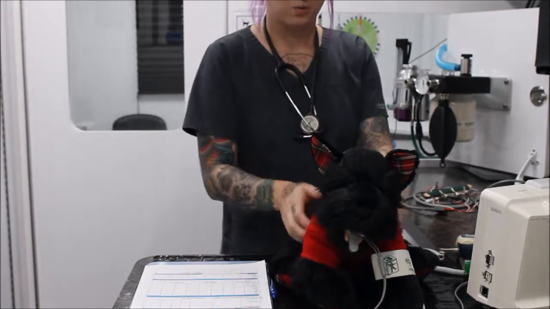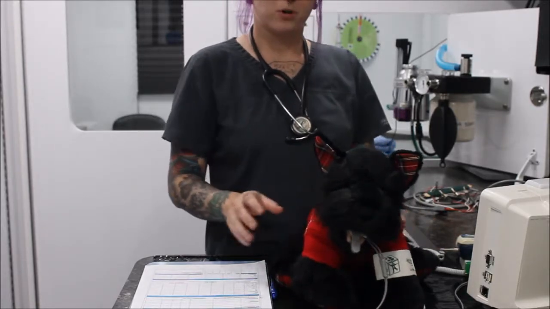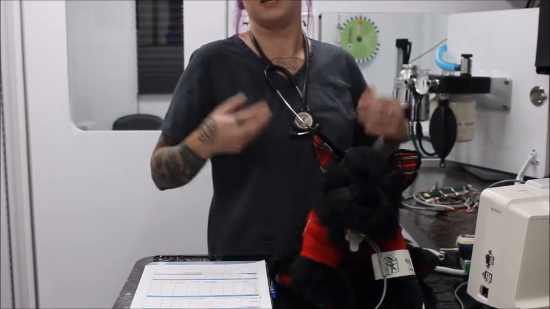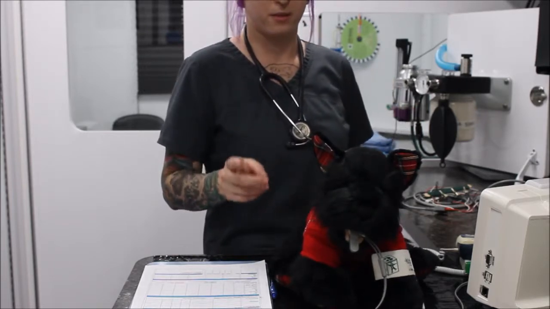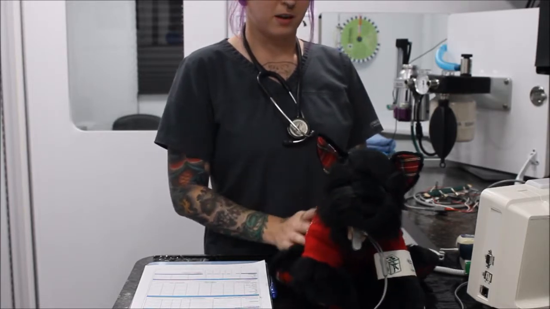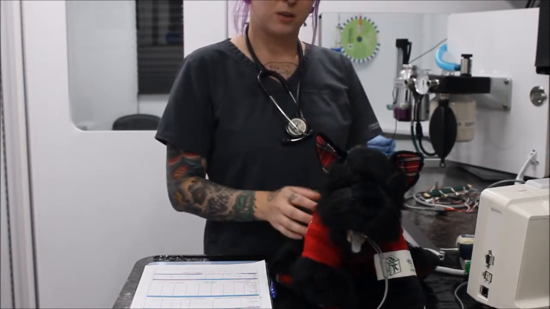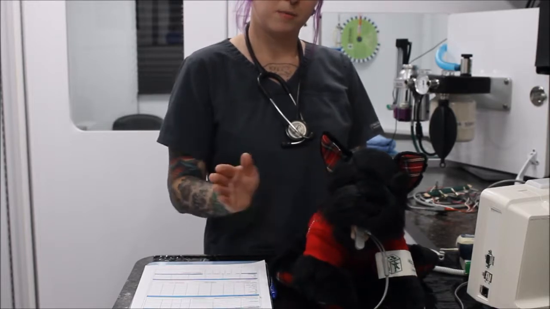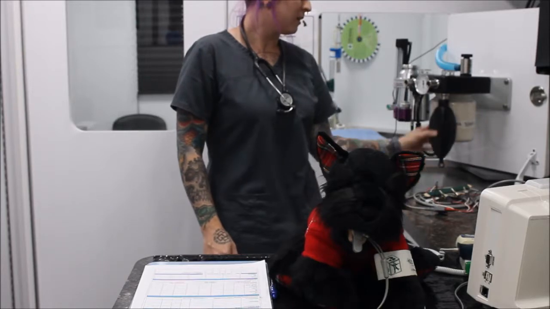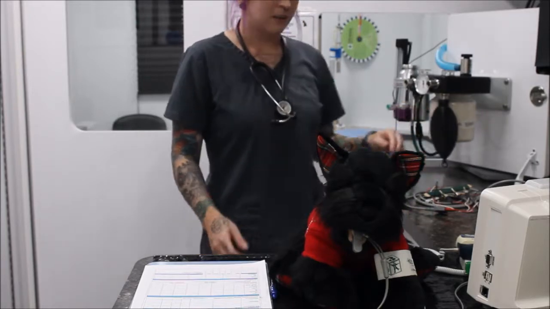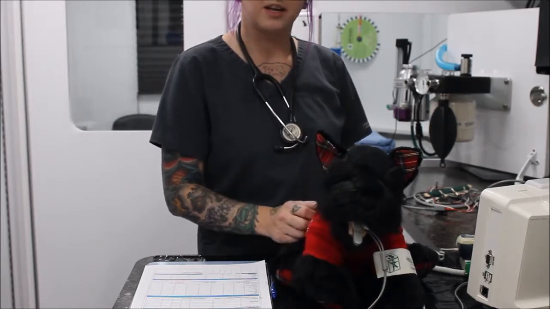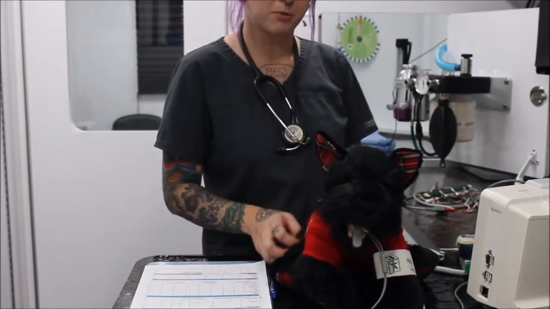So usually when they take one breath in and out, an inhale and an exhale, we count that as one breath. And the way that we monitor respiratory rate, we either count it manually by watching the chest wall move up and down. You can also watch the reservoir bag moving, and then there's also respiratory monitors and capnographs. Usually those monitor respiratory rate as well.